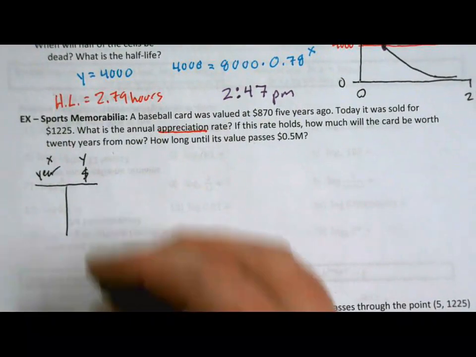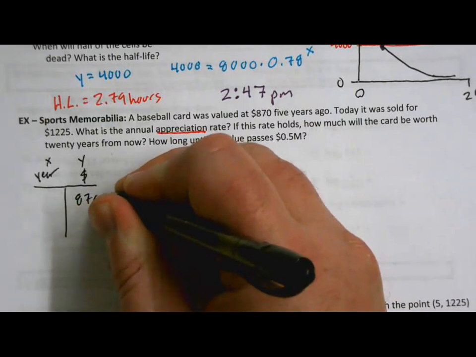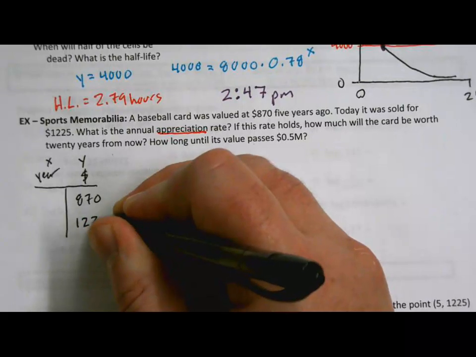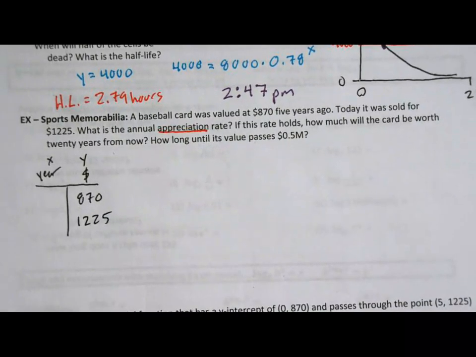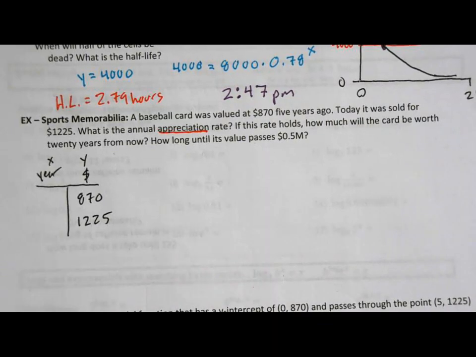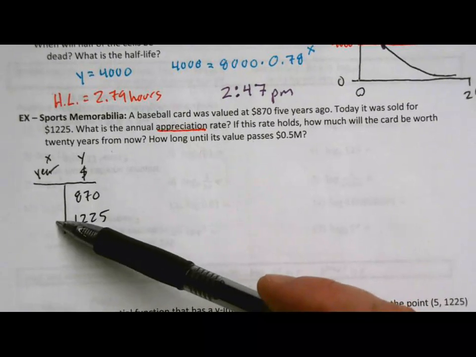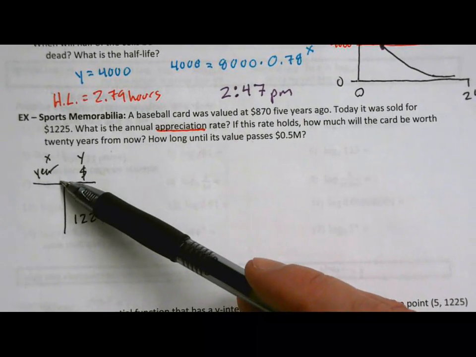So at some point it was worth $870, and then at some point in the future it was worth $1,225. And then we just need some numbers for X, and this is, remember, one of the cool things about exponential functions, it's totally arbitrary. You can have these numbers be anything you want. This one, whatever this one is, it should be 5 more than whatever this one is.